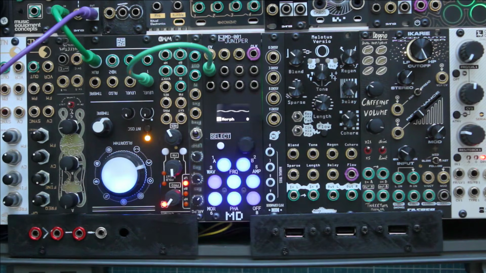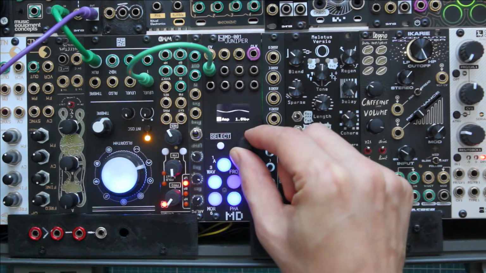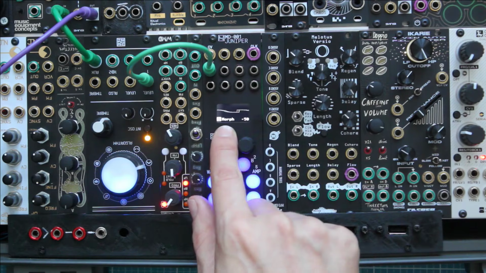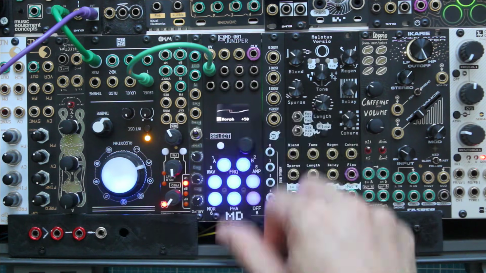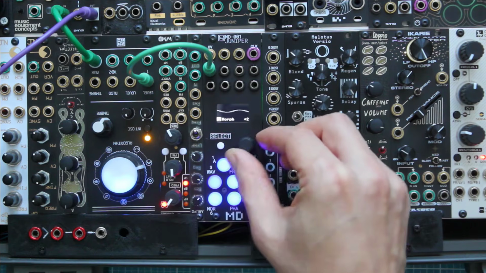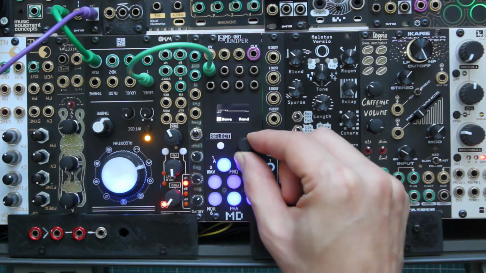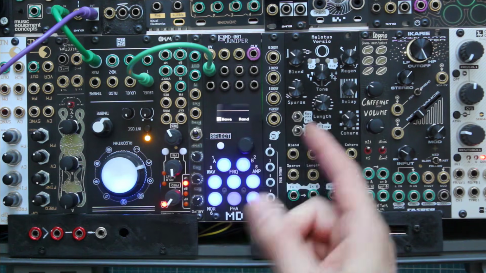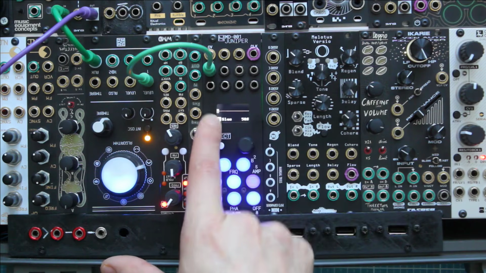Let's go into morph. As you can see, for the sine wave, it will skew the waveform. If we change to, for example, the random, which has more than one morph, as you can see here, you have some little dots. So the first one is slew.